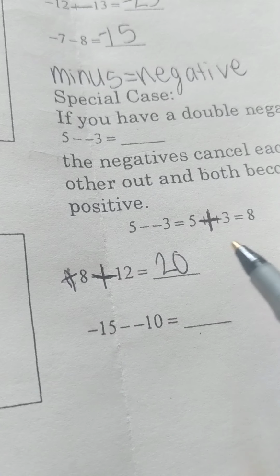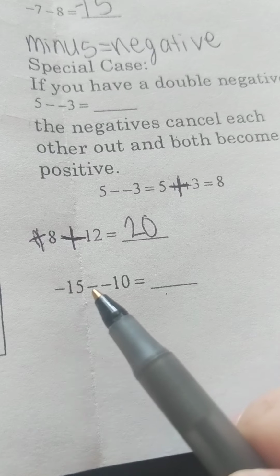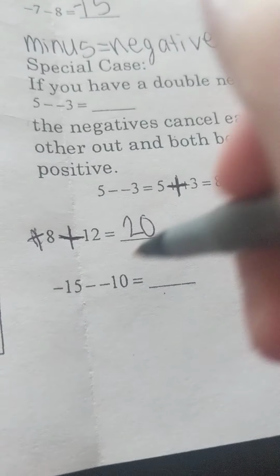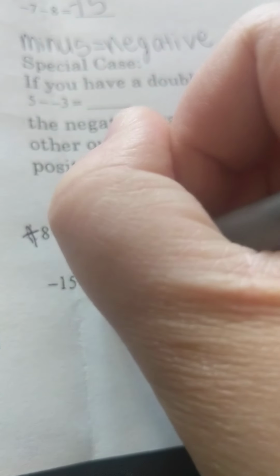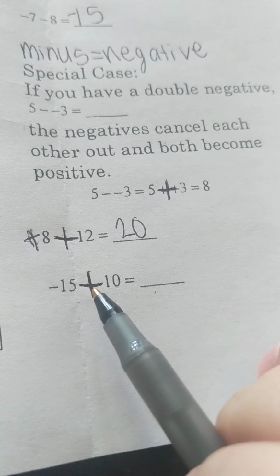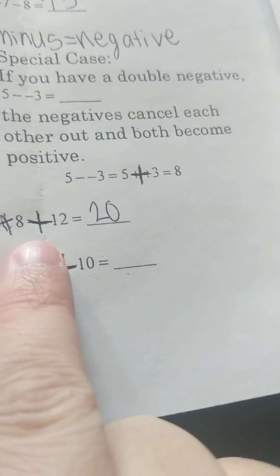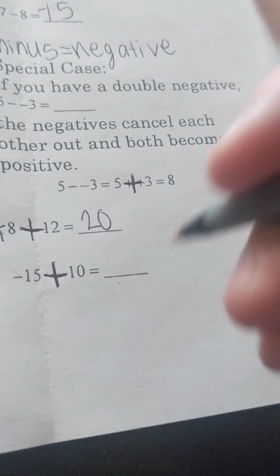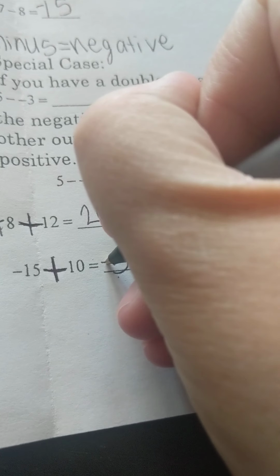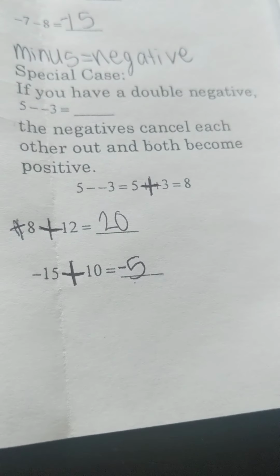So again, it's a positive 8, positive 12, a positive and a positive, we're going to add and keep the same sign. Then we have negative 15 minus negative 10. So again, that double negative, we'll change it to a positive. So now it reads negative 15 plus 10. So negative, positive, they're different signs, so we're going to subtract and then take that sign of the larger number. So that's where we get 5, and it's going to be negative.